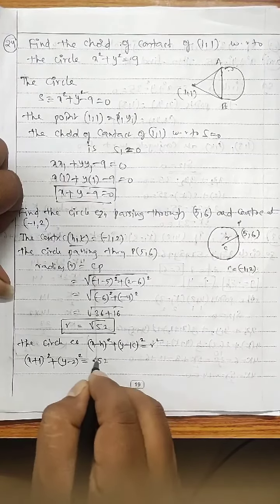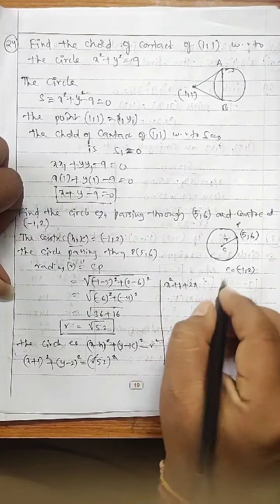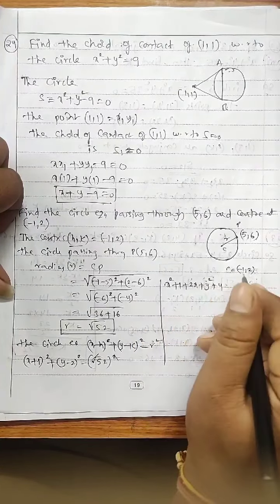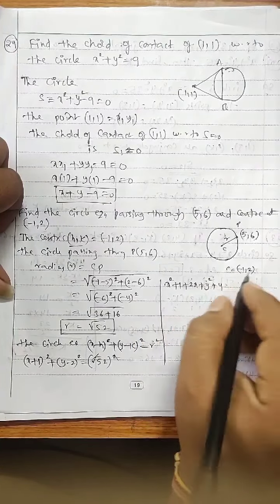The root cancels with the square here. We get (x plus 1) whole square, which is x square plus 1 plus 2x, and plus y square plus 4 minus 4y, using (a plus b) whole square and (a minus b) whole square formulas, is equal to 52.